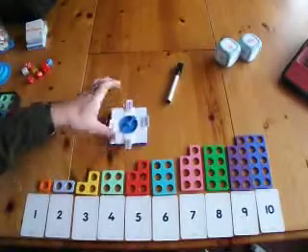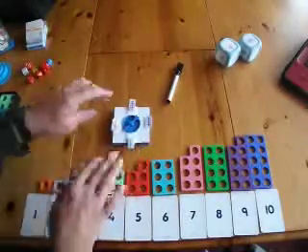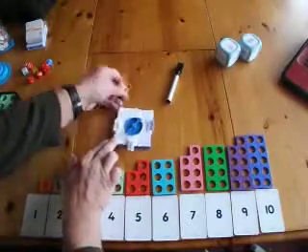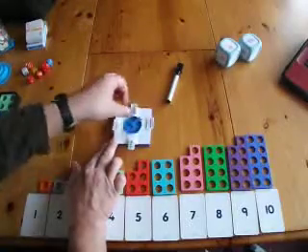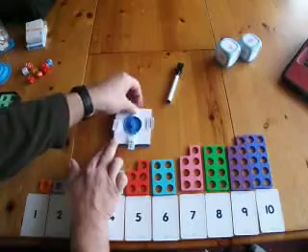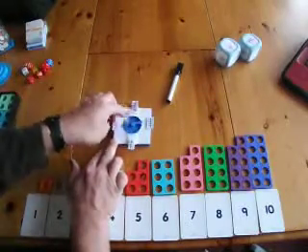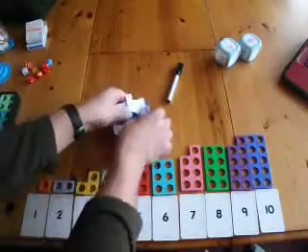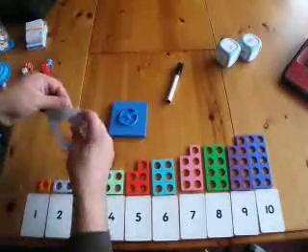You can then create spinners of different types. This one's made for Numicon, so you can choose the numbers that you want to work with. In this case there's a 9, a 10, an 8 and a 7, and then make sure that they spin nicely. Okay. Then of course you can start generating your own numbers.